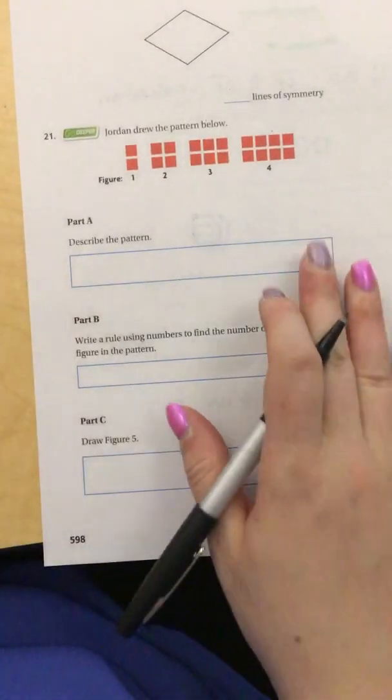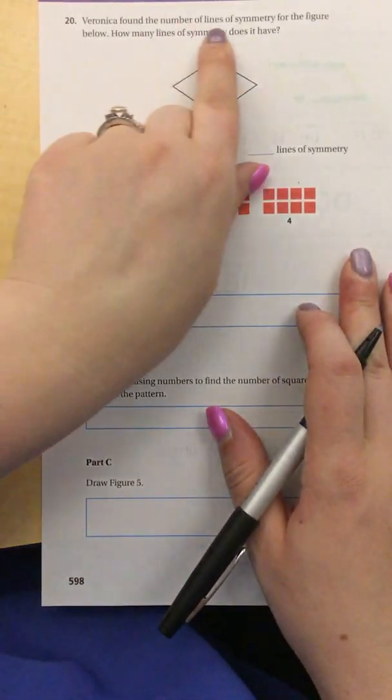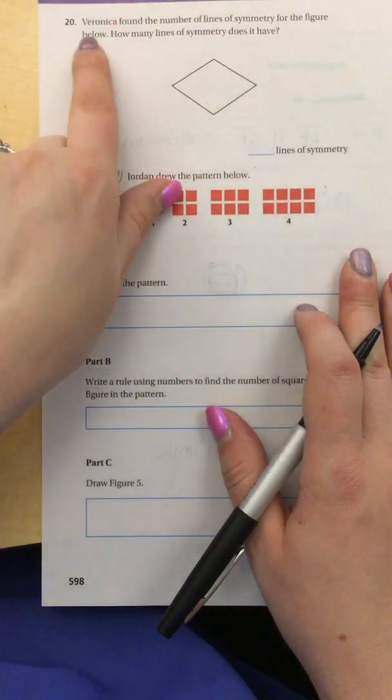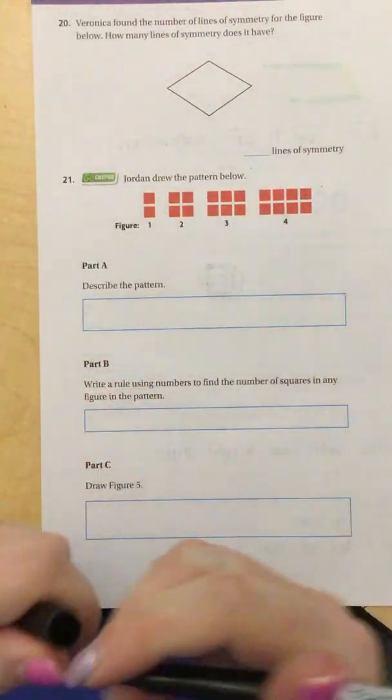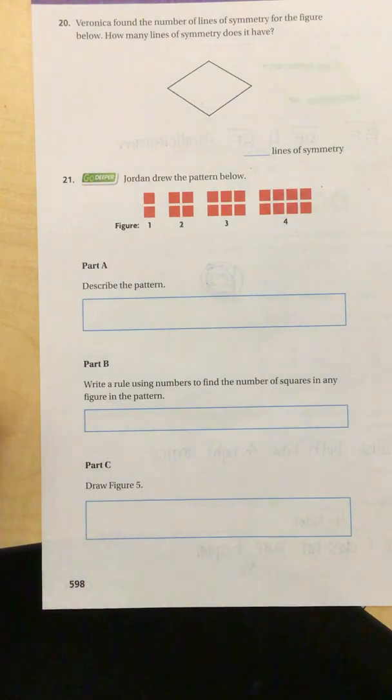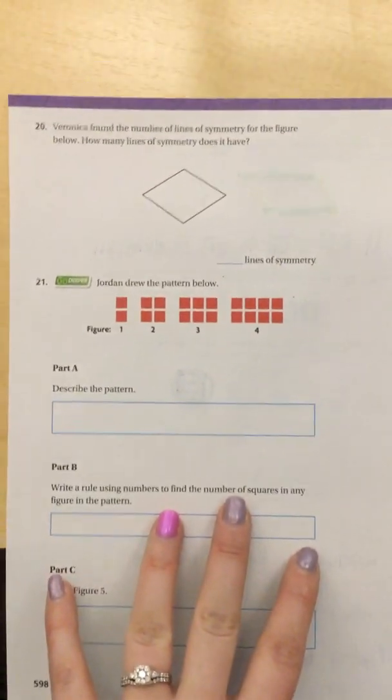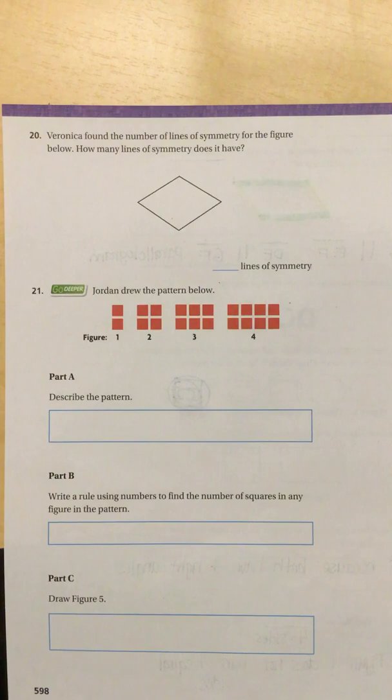All right, on to the back. Veronica found the number of lines of symmetry for the figure below. How many lines of symmetry does it have? So we're going to look at how many different ways you can cut this figure in half to make it have line symmetry. When we're looking at this, remember that line symmetry is not a mirror image.